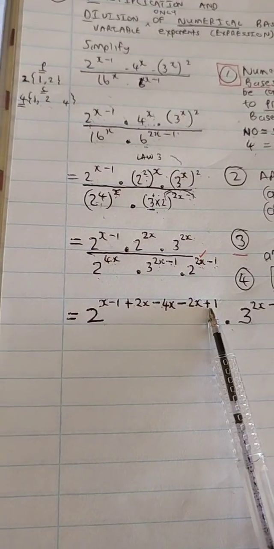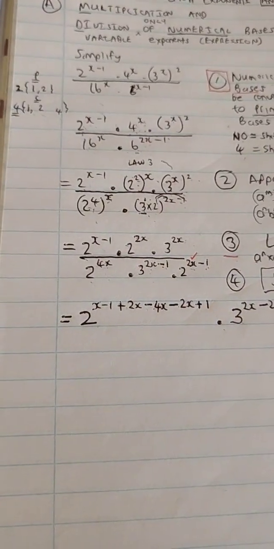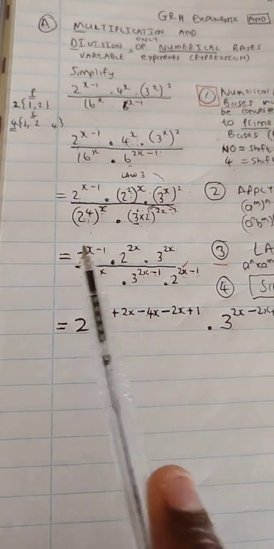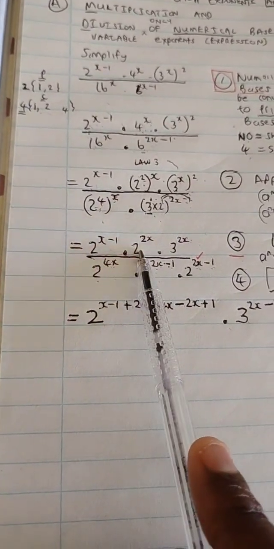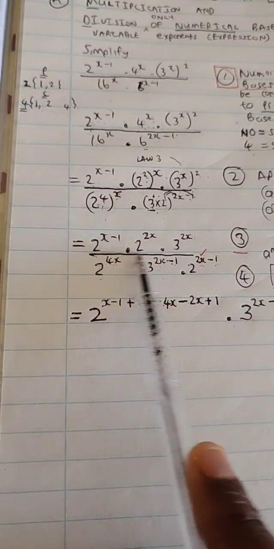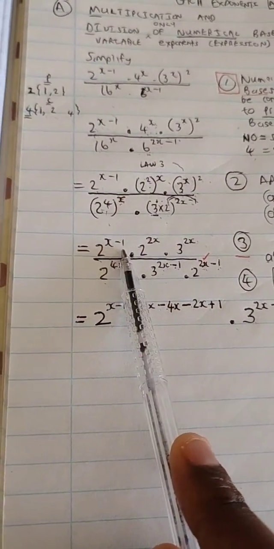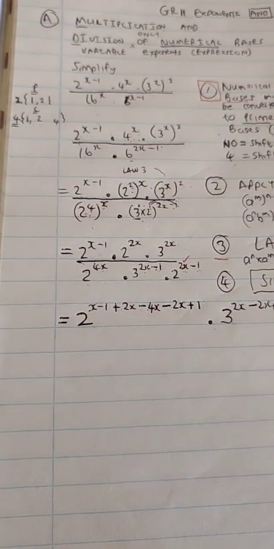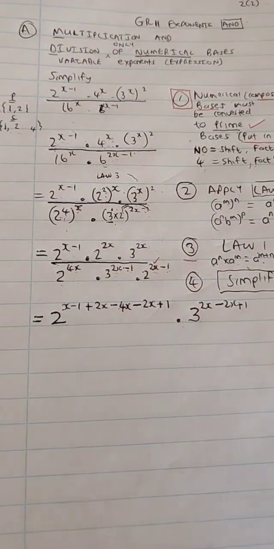Does that make sense? So all in all, it's really up to you. Or you can do it separately. First, do the multiplication of the bases 2 to the power x minus 1 plus 2x. You get the answer for the base 2 in the numerator. So it's really up to you guys. I prefer it this way. So if you prefer it in another way, that's fine.